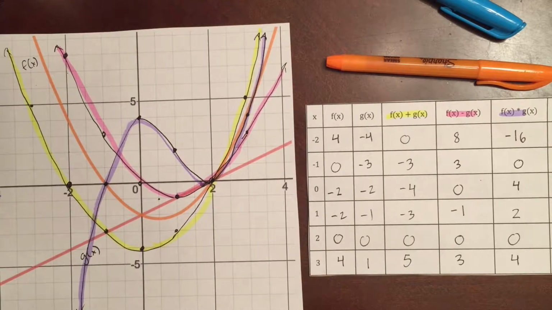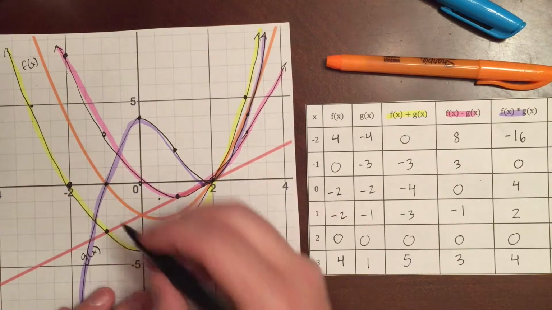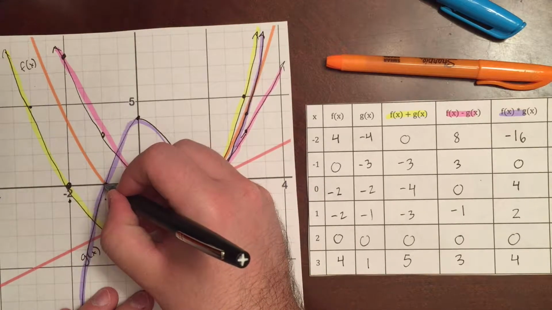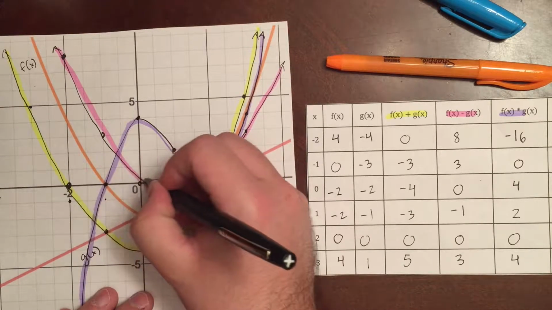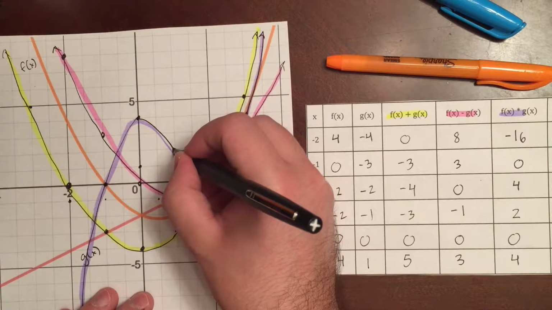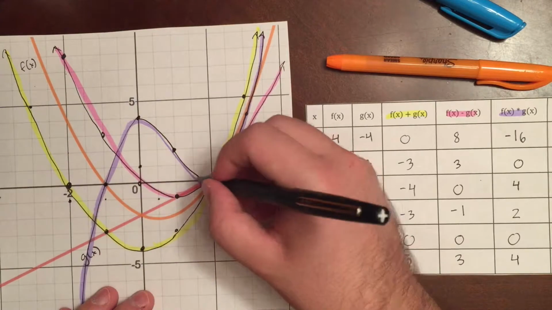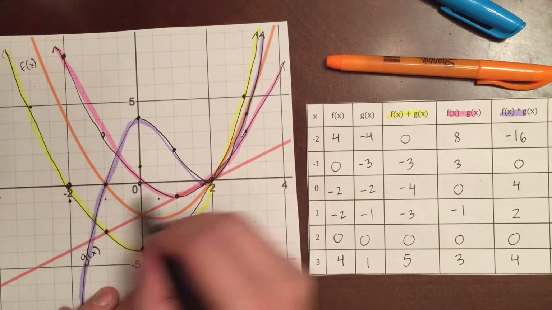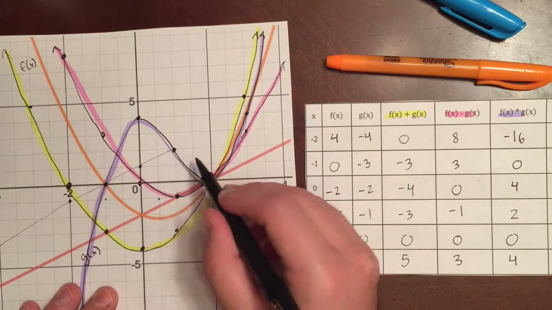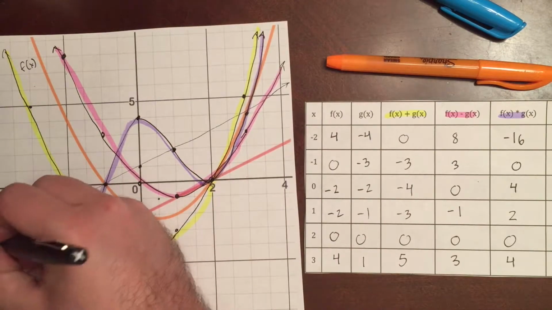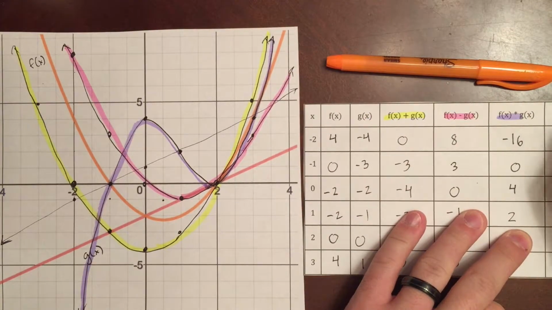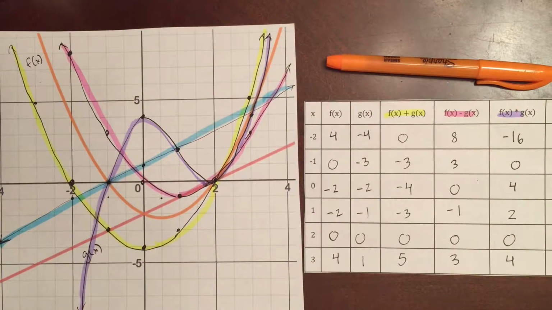Now, f of x divided by g of x goes negative 2, negative 1, negative 1, 0, 0, 1, 1, 2, then 3, 4. Okay, 3, 4. So it looks like if I connect my dots correctly, it's going to look kind of like this. Okay. And then we're going to go ahead and highlight with blue. And there we go.